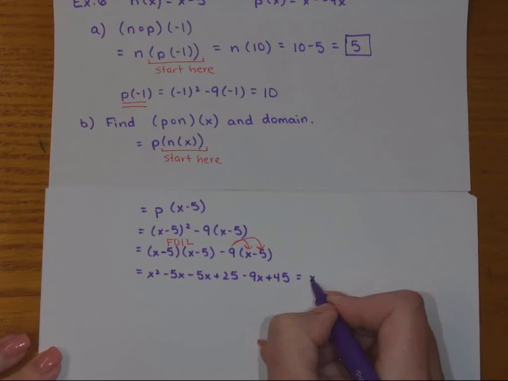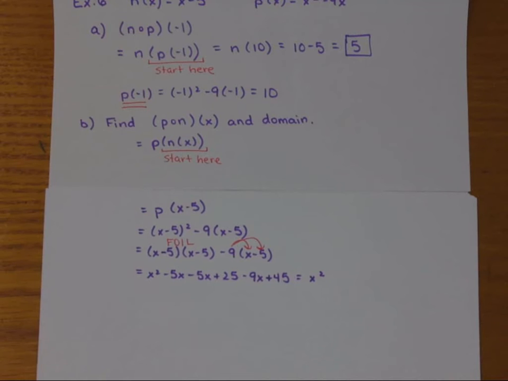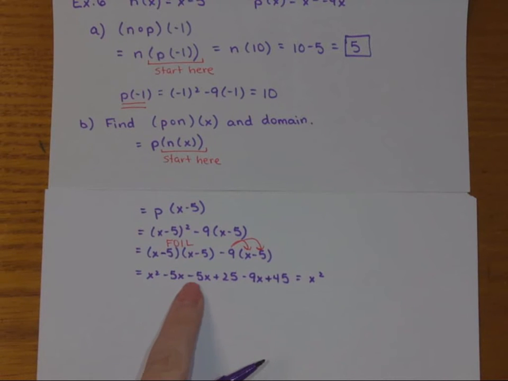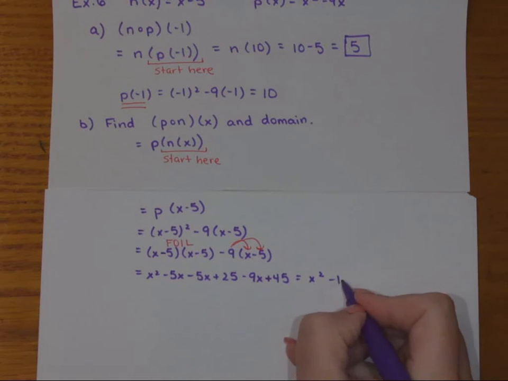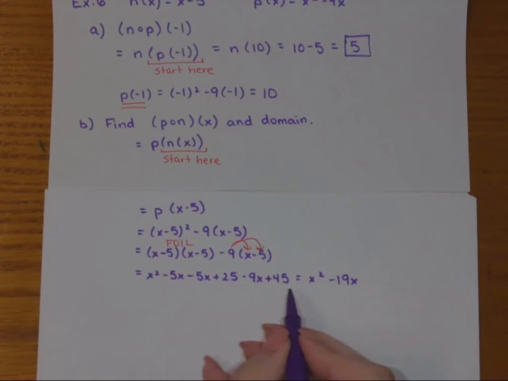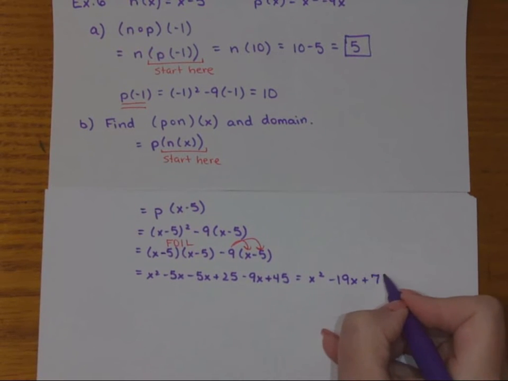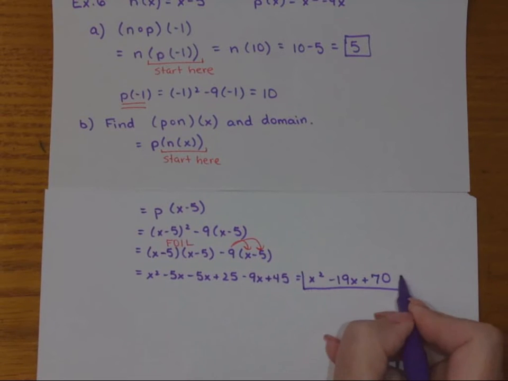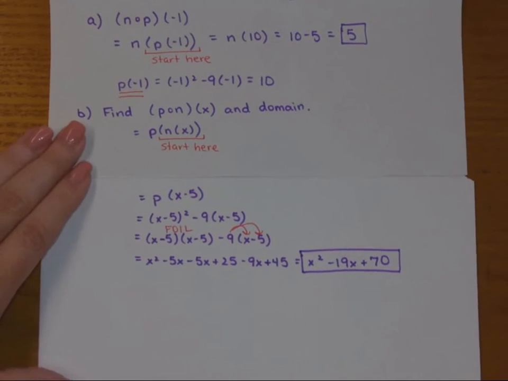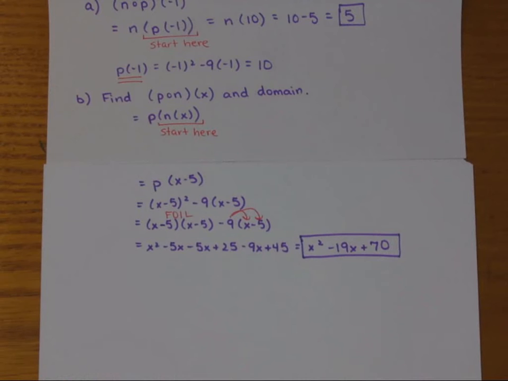So go through and combine like terms. x squared's alone, but I have negative 5, take away 5, which is negative 10. Take away 9 more, which is negative 19x. 25 and 45 is 70. So I end up with a new function by putting n inside of the p function.